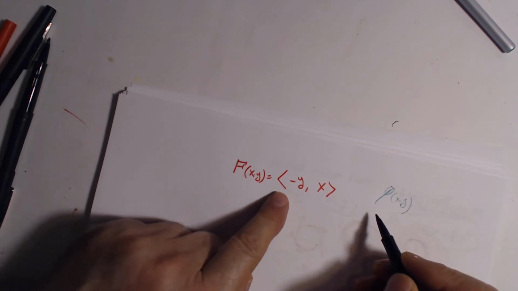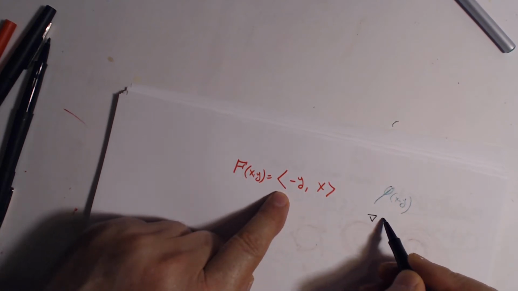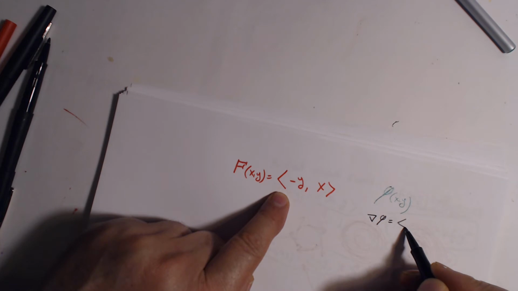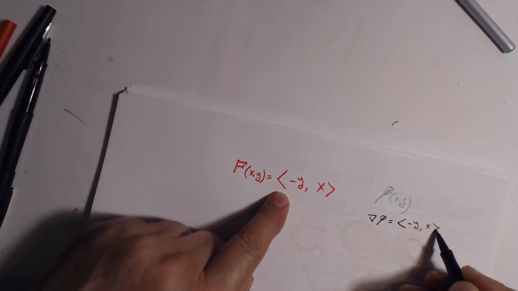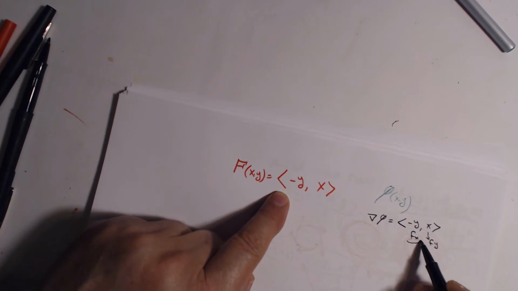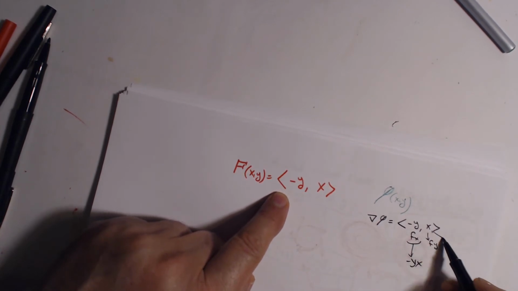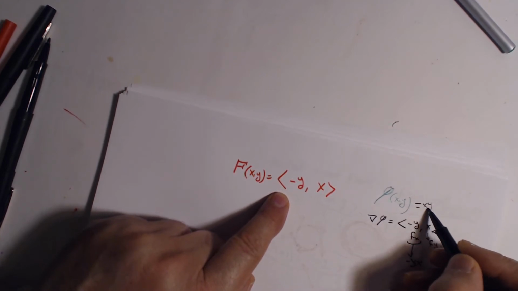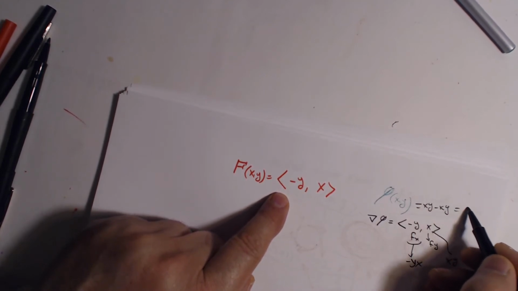Then if I consider this one the gradient of that function, it should be partial with respect to x, partial with respect to y. Undo this with respect to x is negative y, x. Undo this one with respect to y, xy. These are different. They are not the same function that you write once. Then the potential function is xy minus xy.